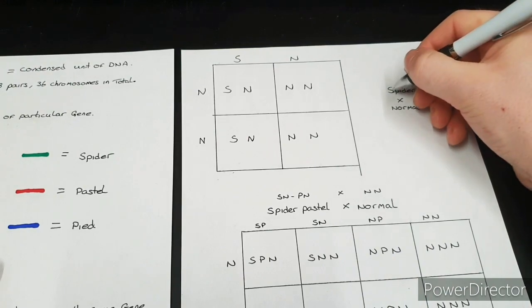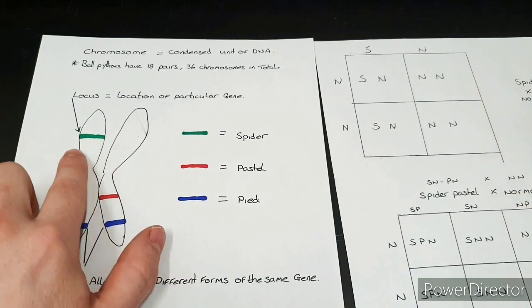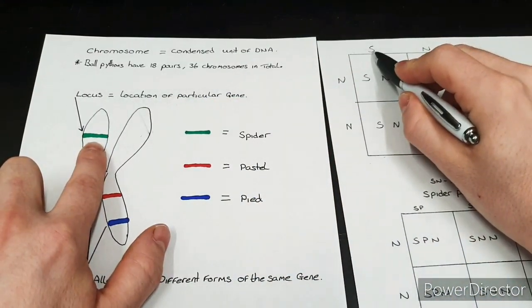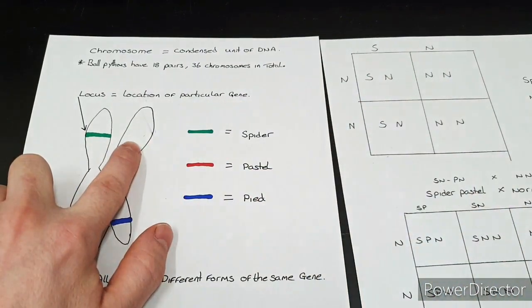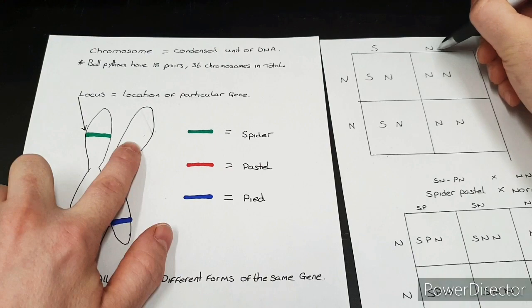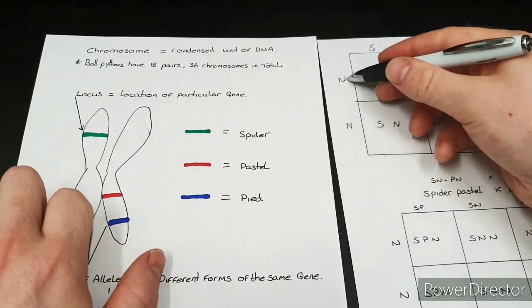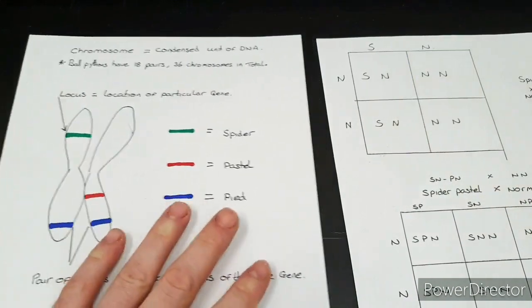So spider has 1 copy of the spider gene. Mark that at the top box. 1 copy of the normal gene, marked here. The normal would have 2 copies of the normal gene, so put that at the side.